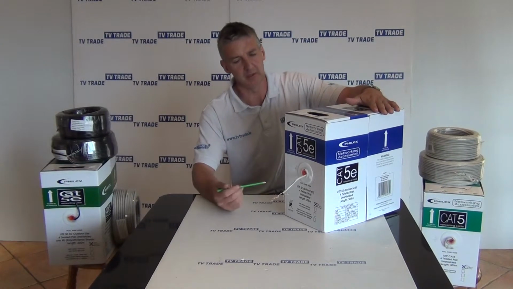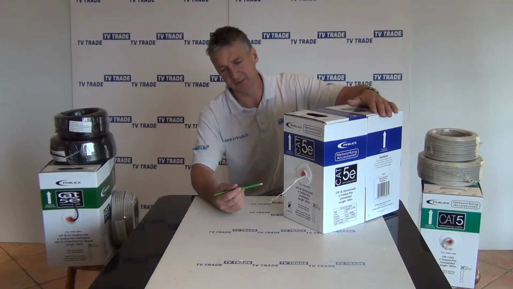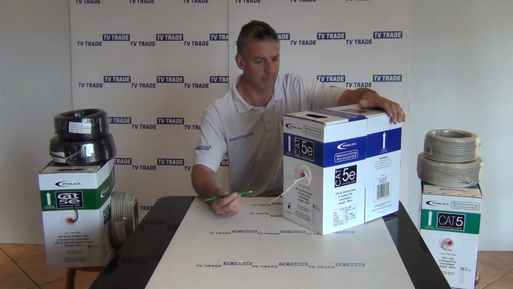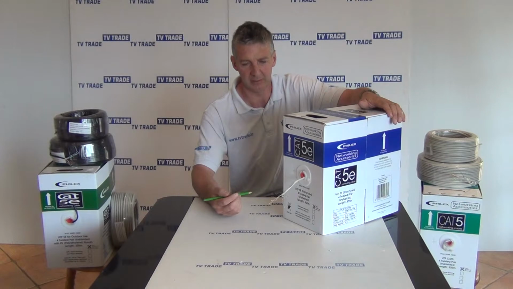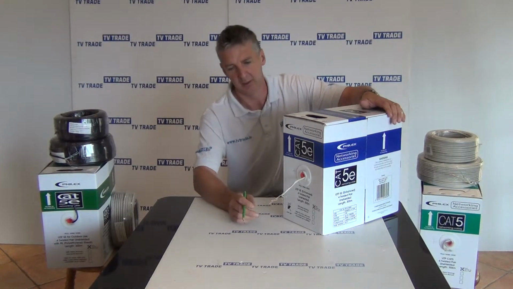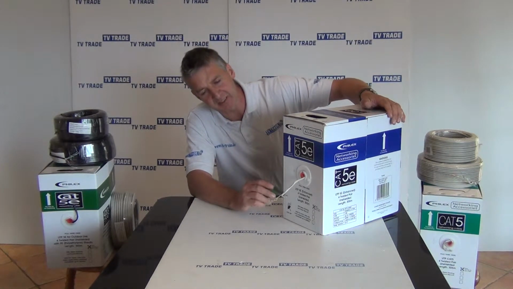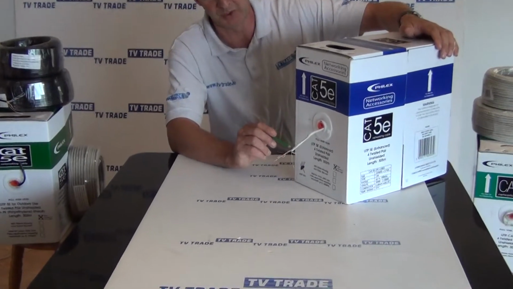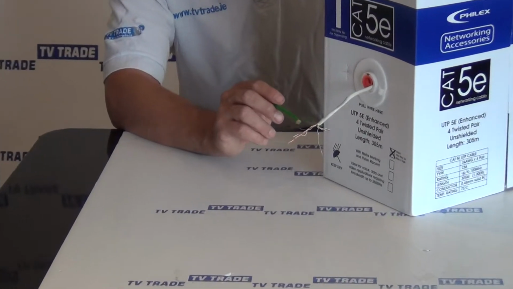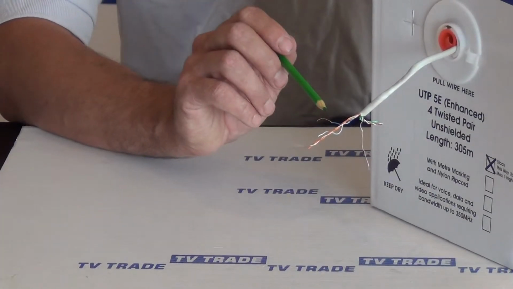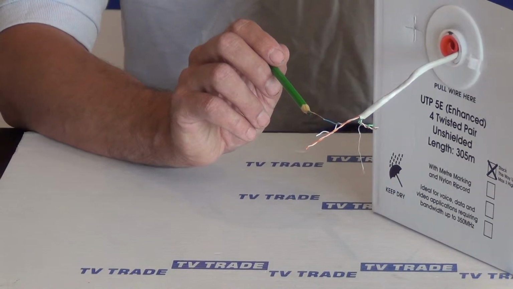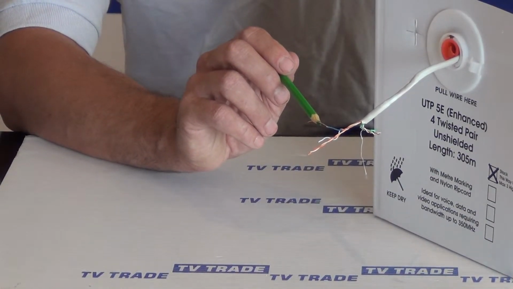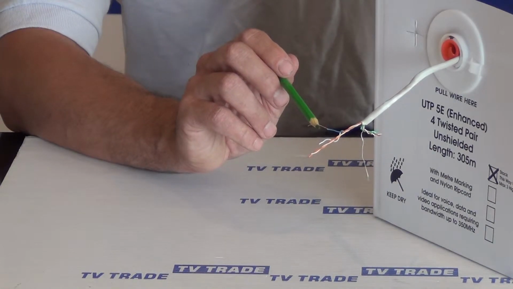Hi, I have in front of me here an easy pull box that contains 305 meters of pure copper CAT5 UTP Ethernet cable. What you can see here is I've just pulled out a small length of the cable to expose it, and you can see it is made up of 4 twisted pairs. I've just pared back the actual copper here. So it's pure copper, and the diameter of this is 0.48 millimeters.